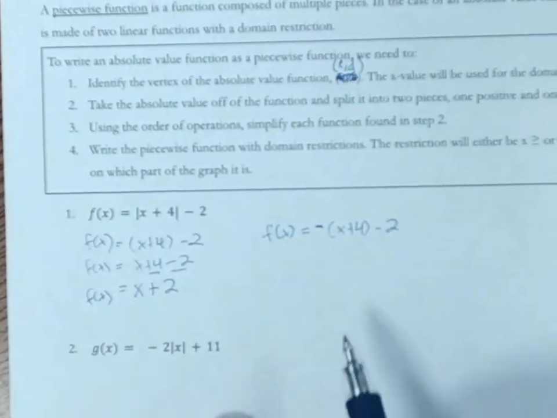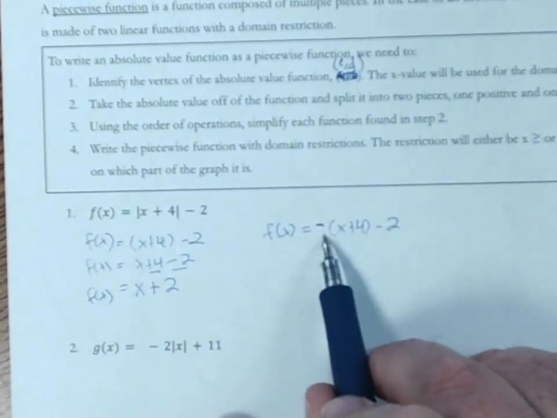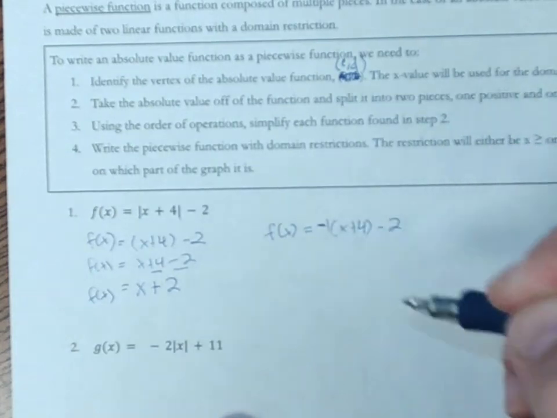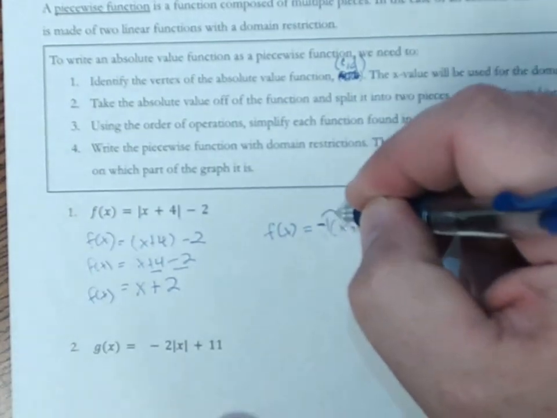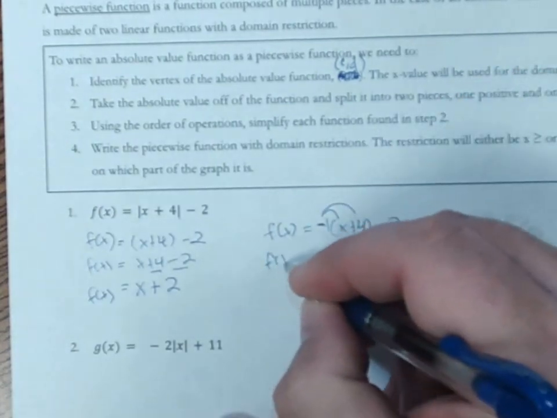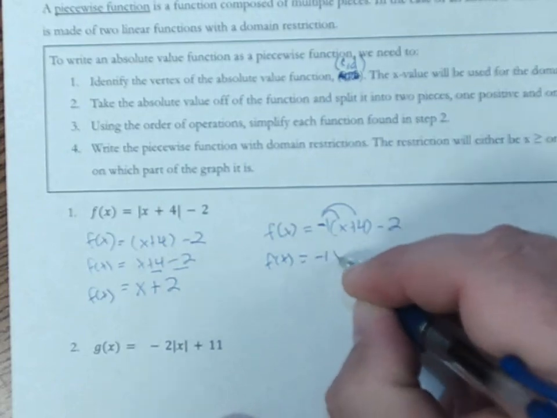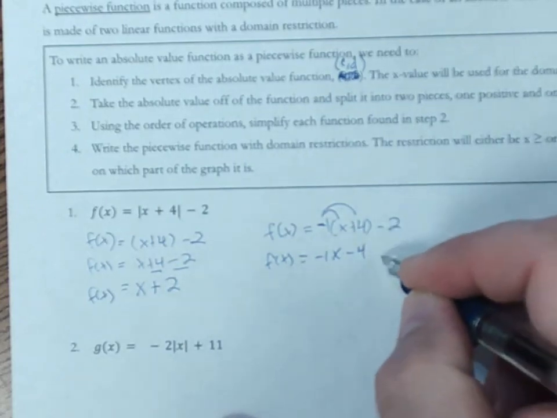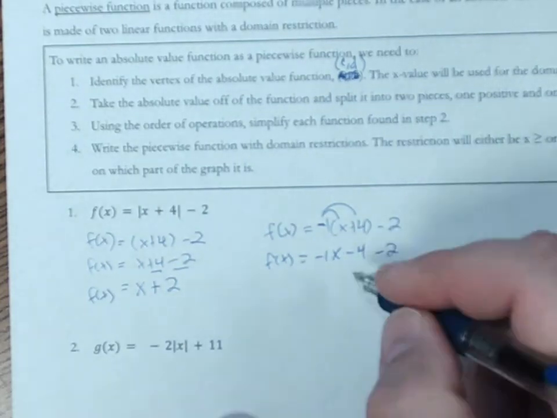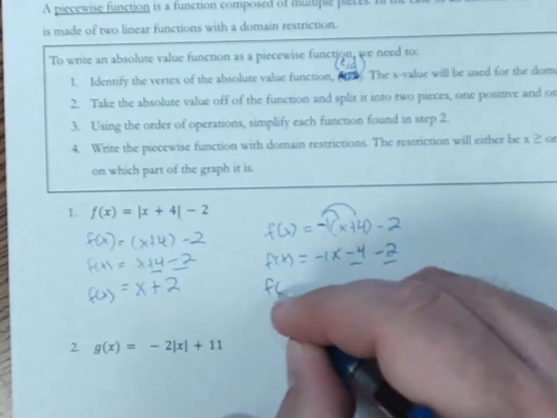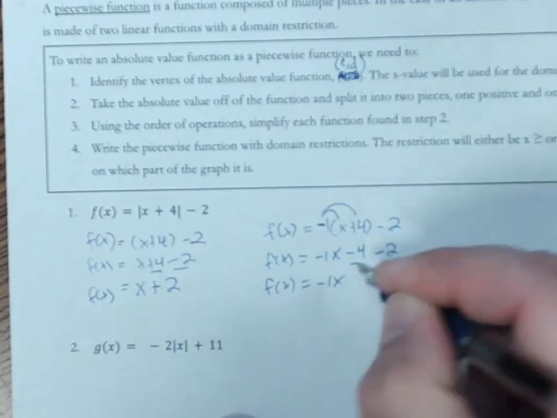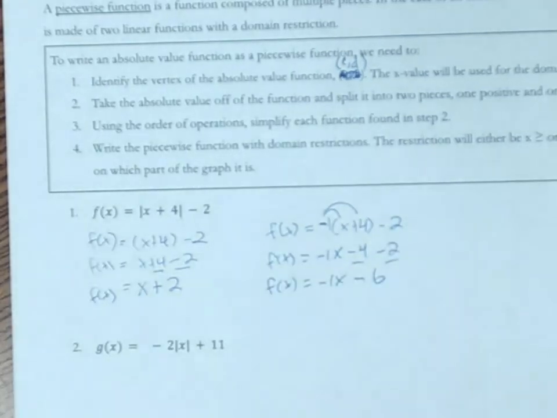The other one, let's find over here. Now notice I have a negative out here. I'm actually going to put a 1 in there, and I'm going to distribute the negative 1. So I get f of x equals negative 1x minus 4, and then don't forget the minus 2. And then lastly, I will combine my like terms. So I get f of x equals negative 1x minus 6.